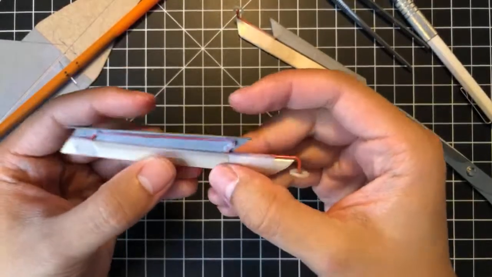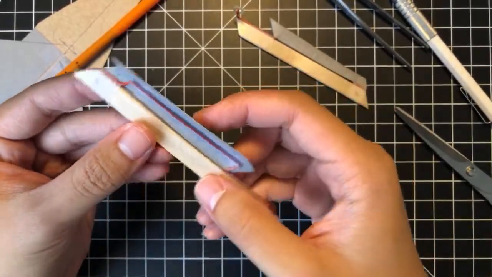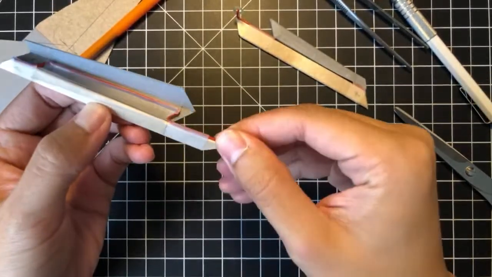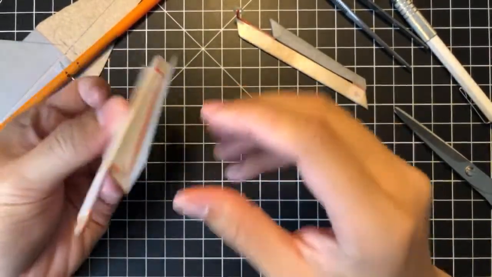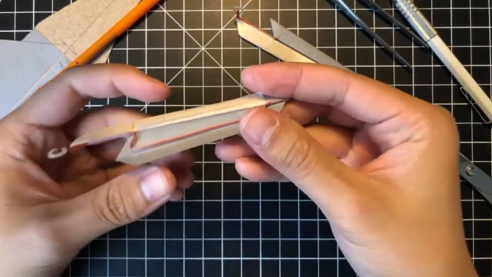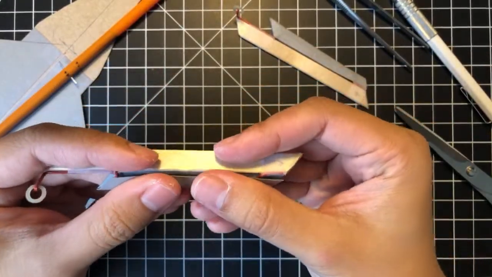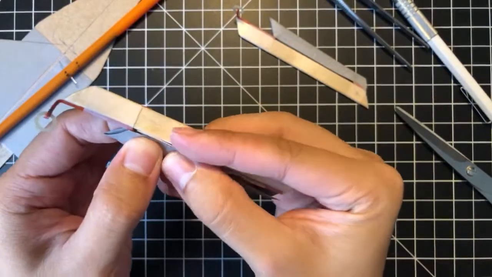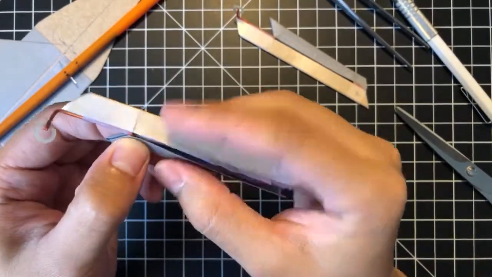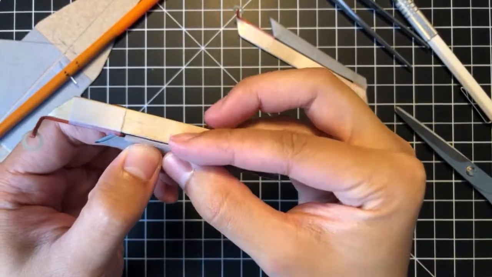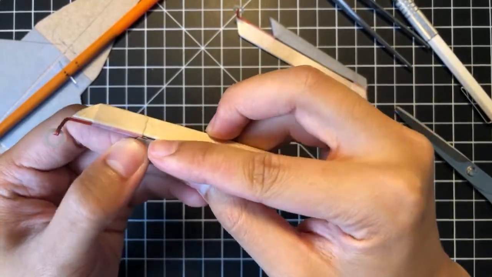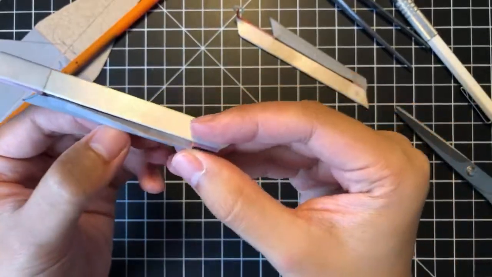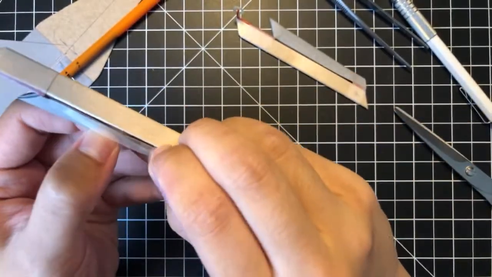All right, and now that that's done, we can rotate this a little bit, right? Just to get a little bit more space to work with. And we can close this leading edge slat off, right? And really secure one side first, like that. And then fold the rest, right?